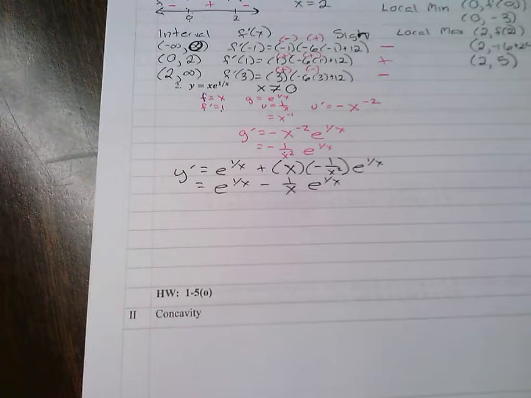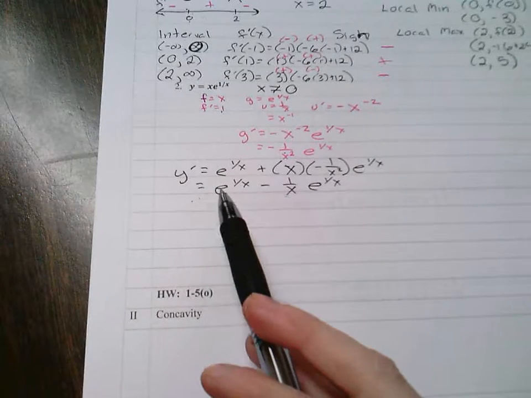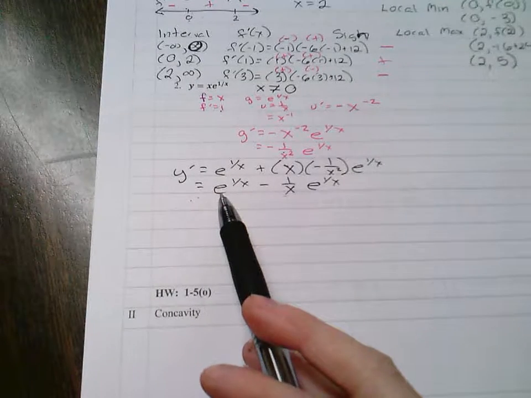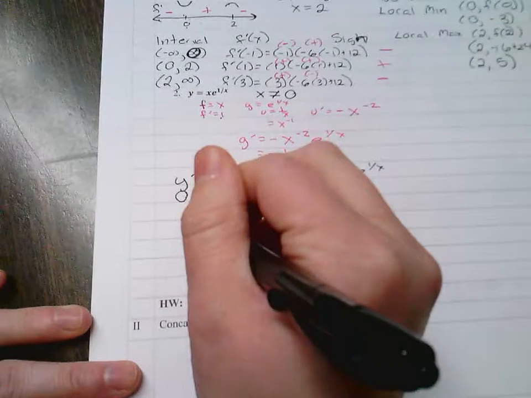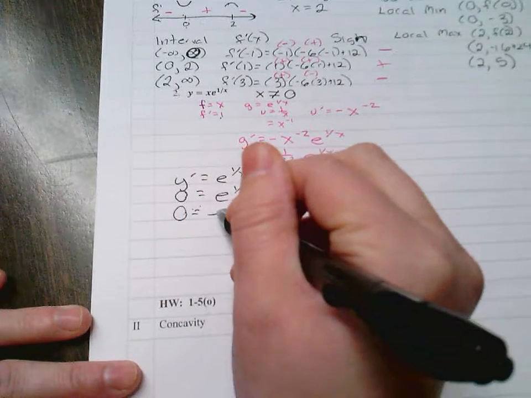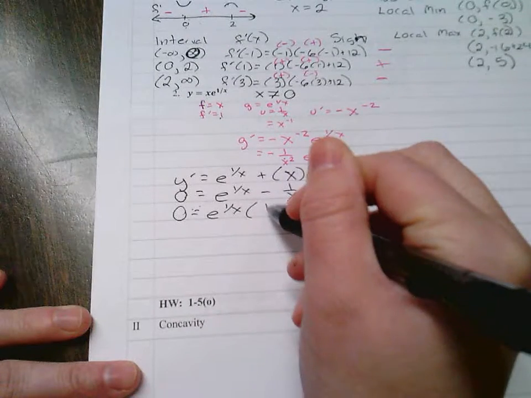Okay, so you might be thinking, now what? Well, now you have to do your greatest common factor. Your greatest common factor is going to be what you see repeating. You don't have any numbers here to repeat, no x's. So what you're going to be factoring out is e to the 1 over x. So I'm going to go ahead and set this to 0. So 0 is e to the 1 over x times 1 minus 1 over x.